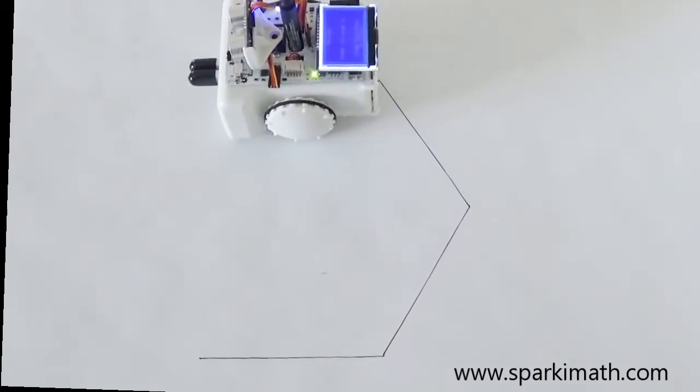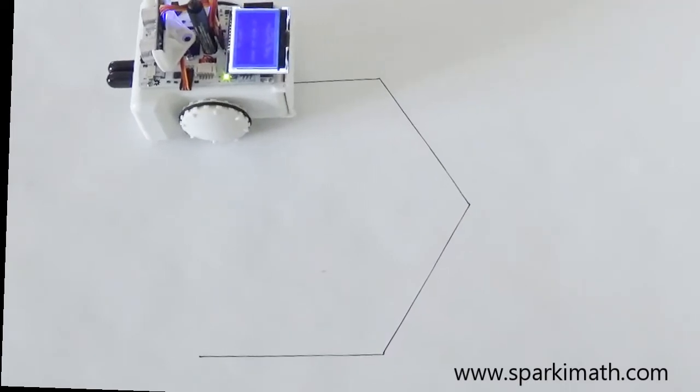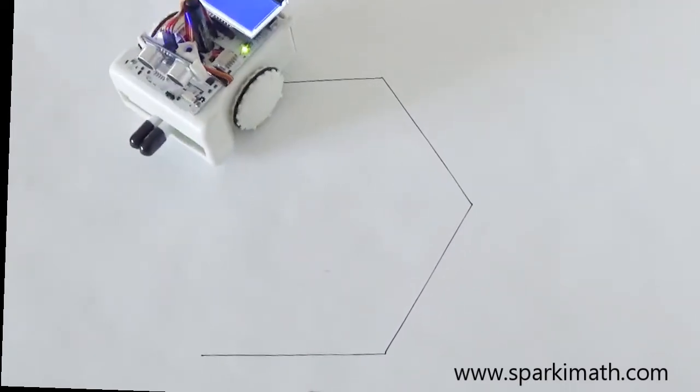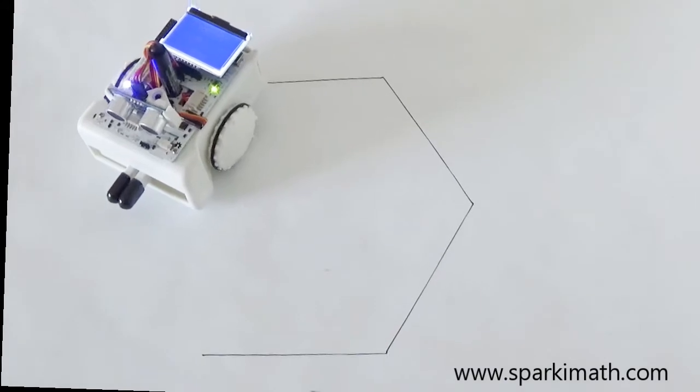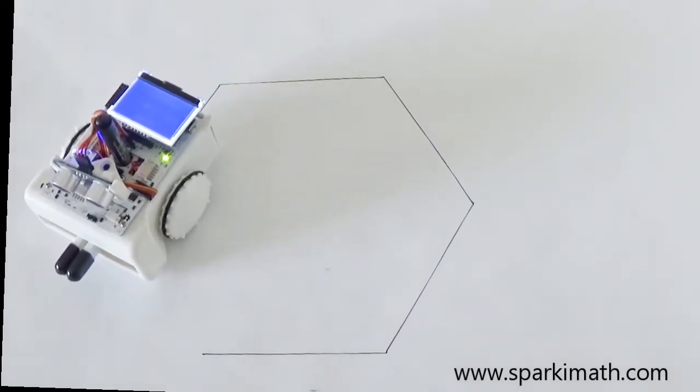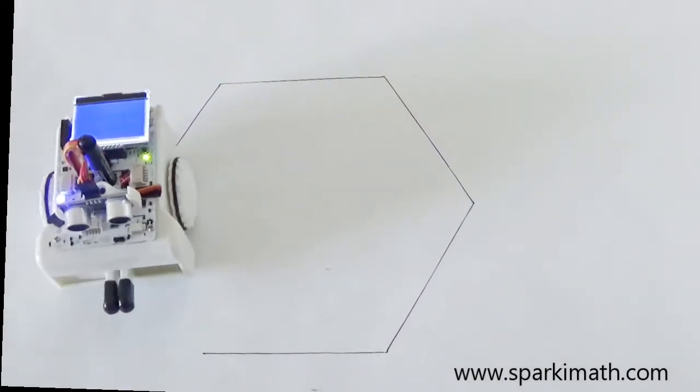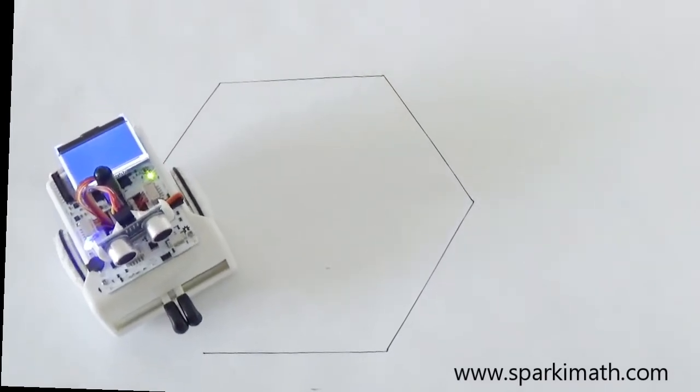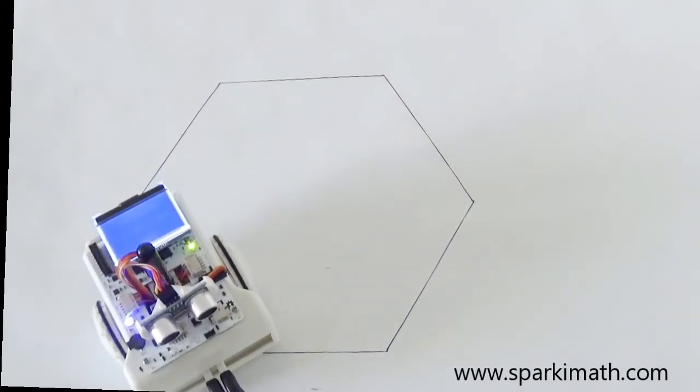Well, as Sparki always does, Sparki draws the shape first, and this time it's going to be a 6-sided figure called a hexagon. And if your students don't know what a hexagon is, this is a good example of it, 12 centimeters on the side.